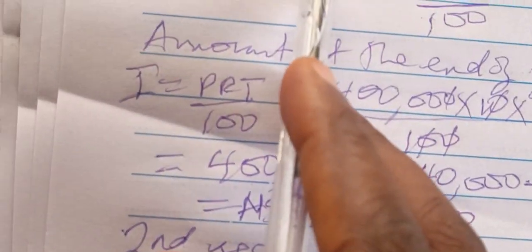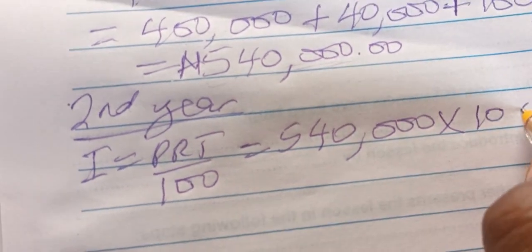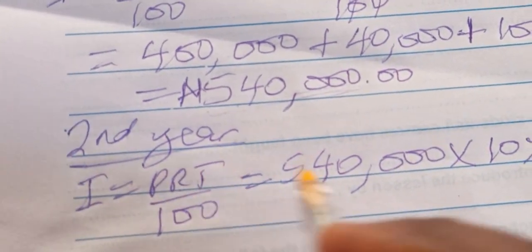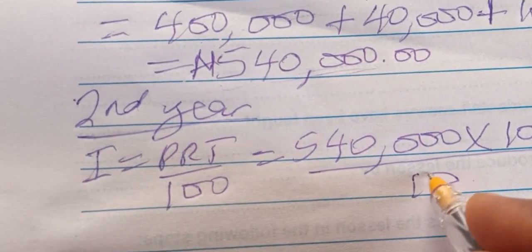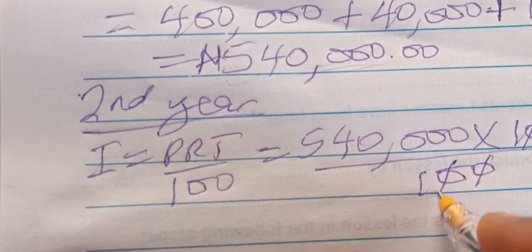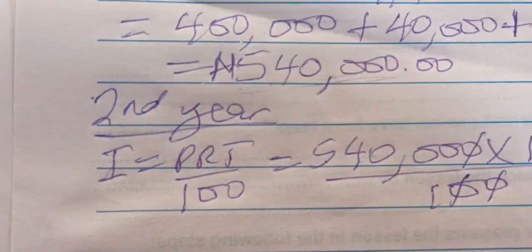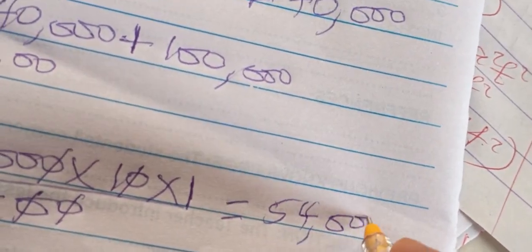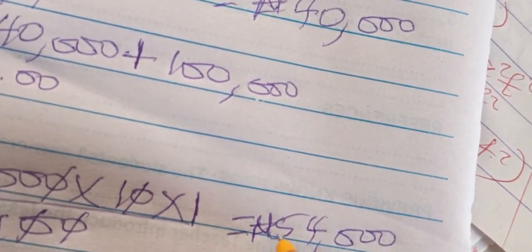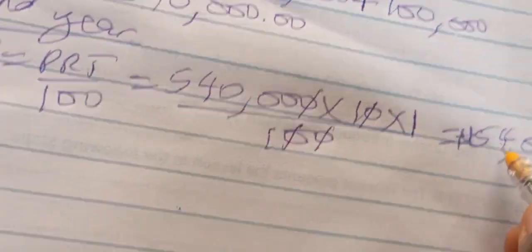Rate is always 10%. So multiplied by 10 times the time, which is always 1 year, divided by 100. This cancels this. So we are left with 54,000. Now, this is the interest for the second year.